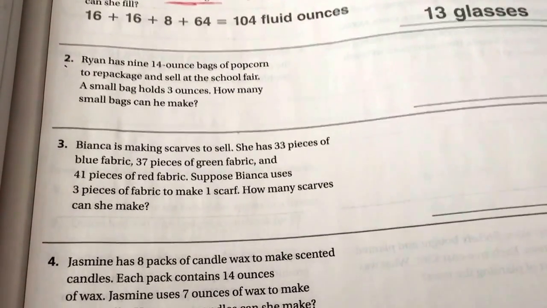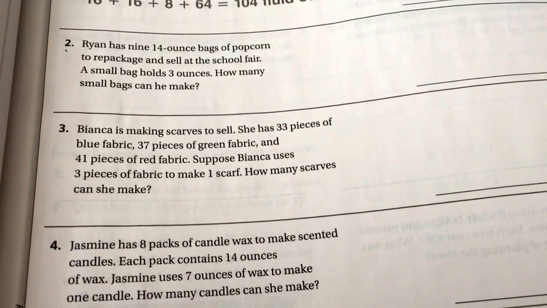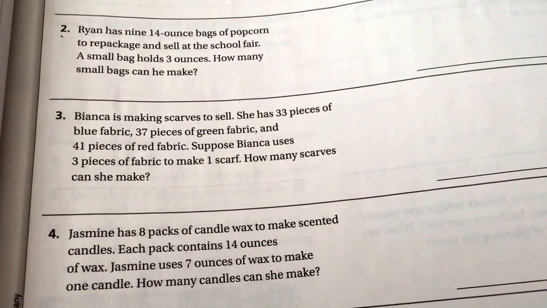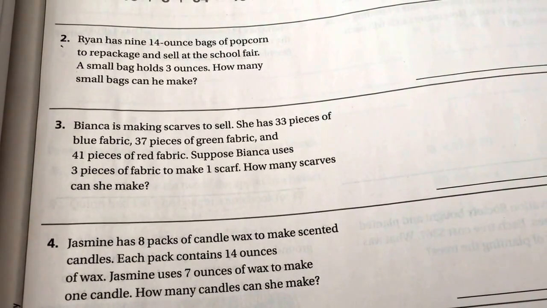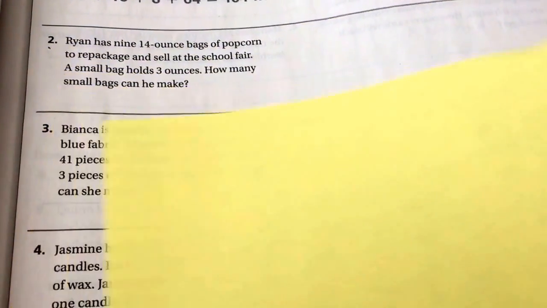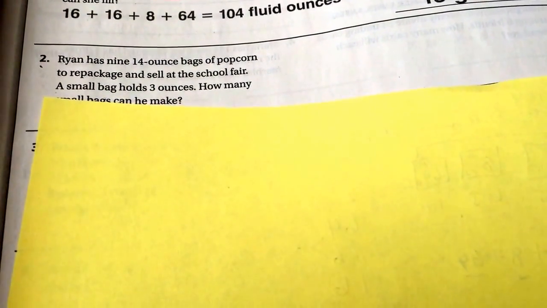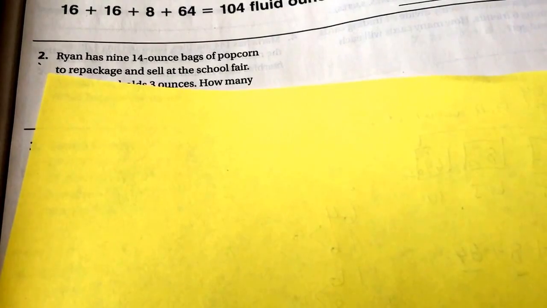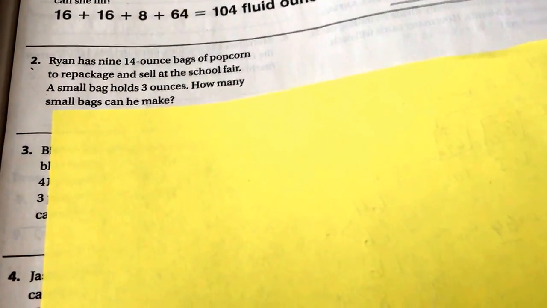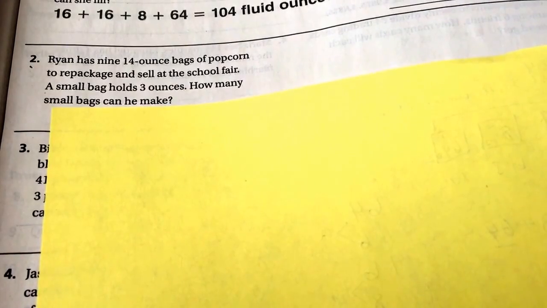Okay, now we're going to try number 2. Keep in mind that we really have to concentrate and figure out what the question is asking and where these numbers are coming from so that we know what to do with them. So number 2. Ryan has 9 14-ounce bags of popcorn to repackage and sell at the school fair. A small bag holds 3 ounces. How many small bags can he make?